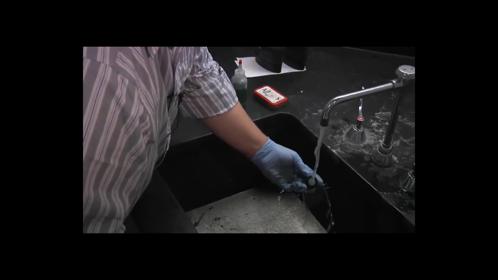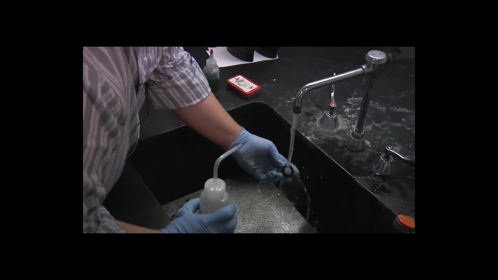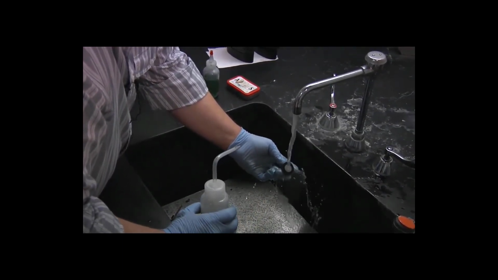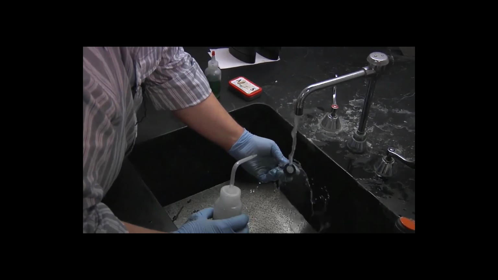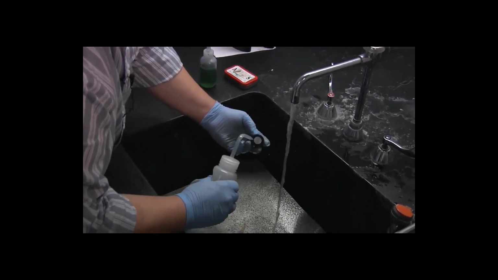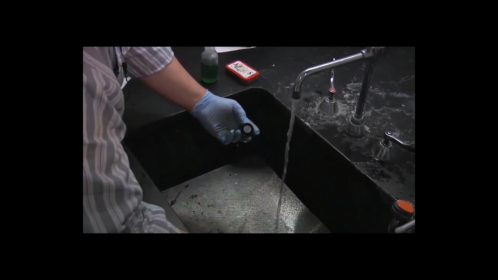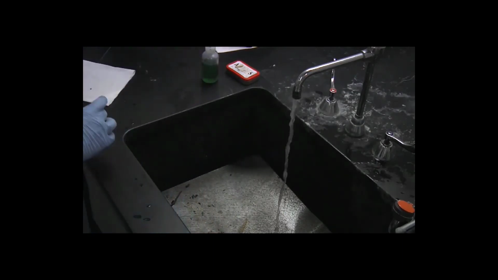rinse it under flowing water, and then as soon as I pull it out from underneath the water, I am going to hit it with the alcohol, rinse it thoroughly with alcohol, and then immediately put it under the specimen dryer. The only part I'm really worried about is getting the metal surface dry. The plastic we can worry about later.